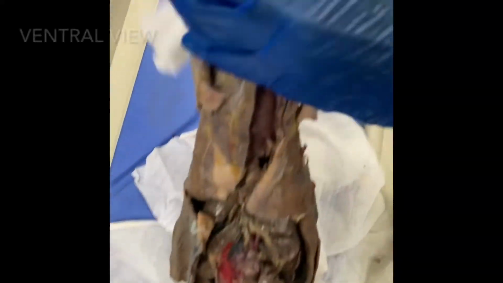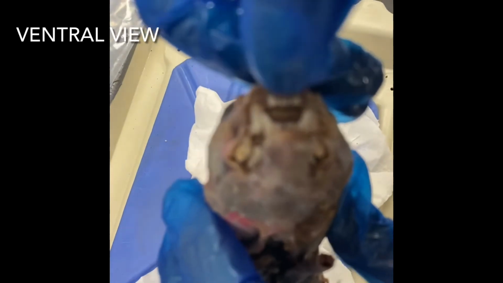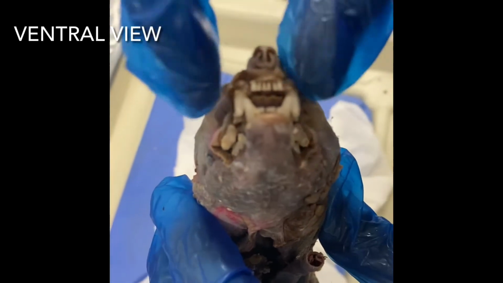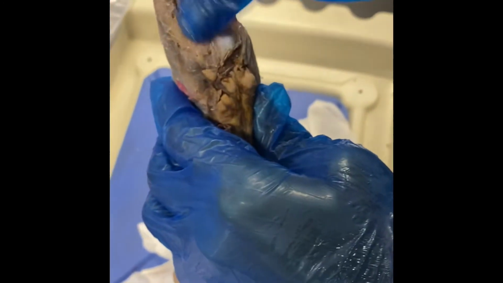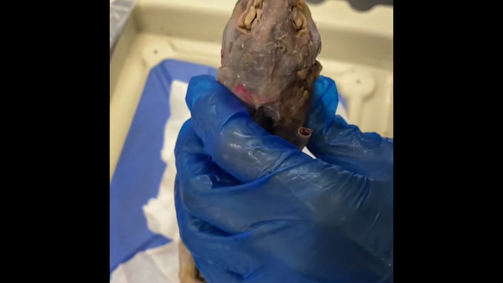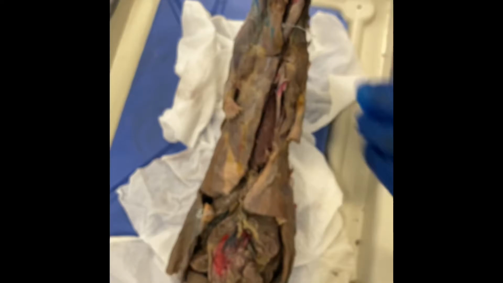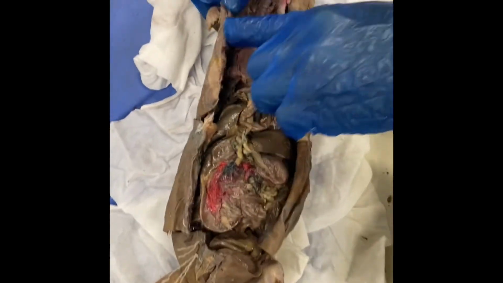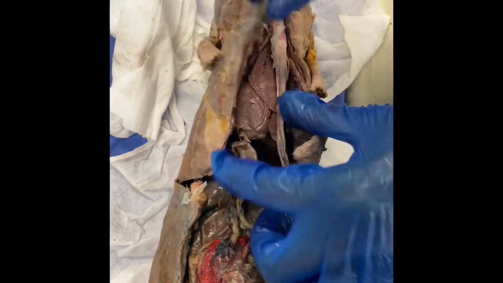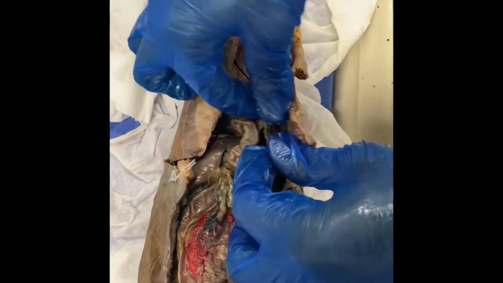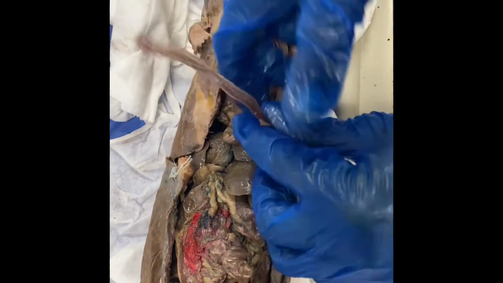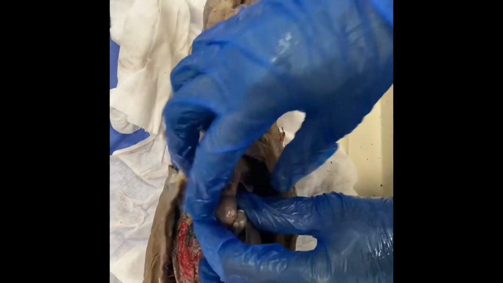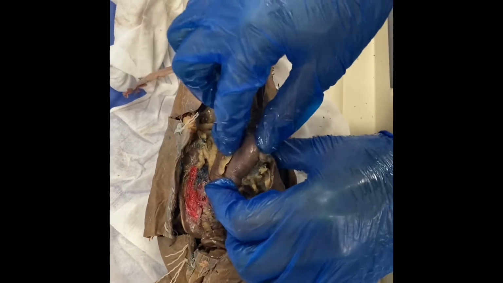We have the teeth. We have the central incisors, which are in the front. Then we have the canines, which are the sharper ones on the side, and then the premolars on the side of the mouth. Then we have the esophagus. The esophagus lies underneath the trachea and runs down here.